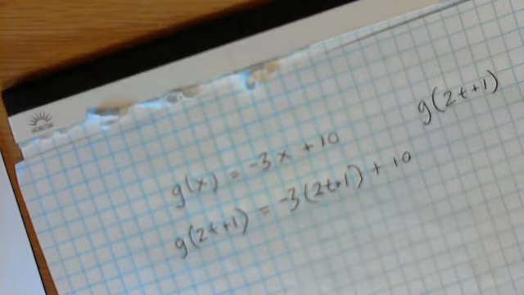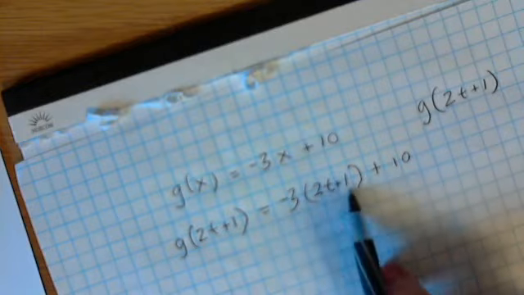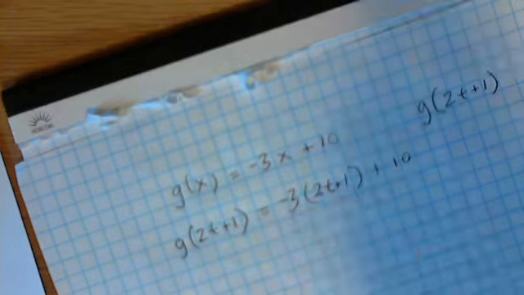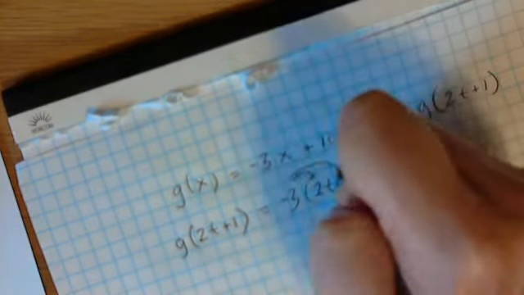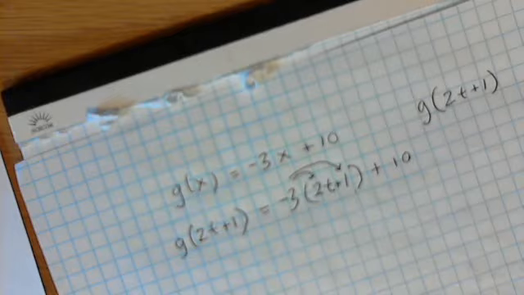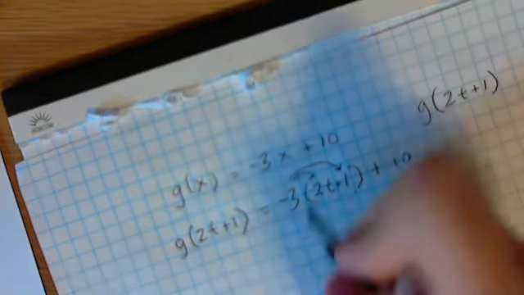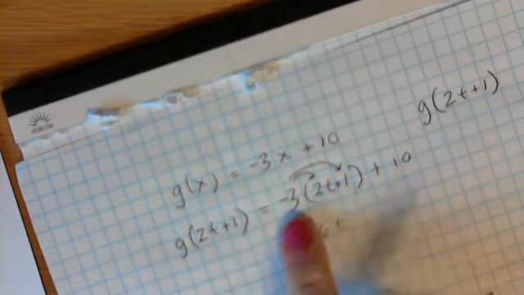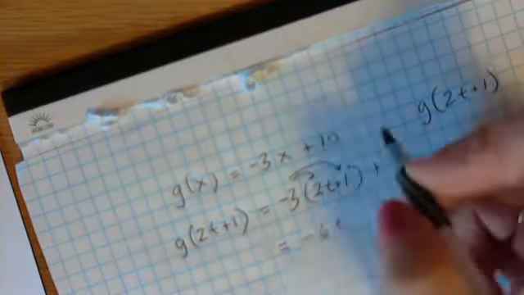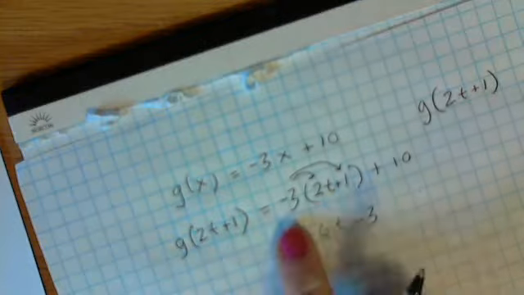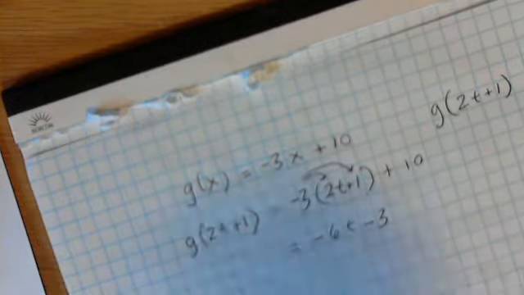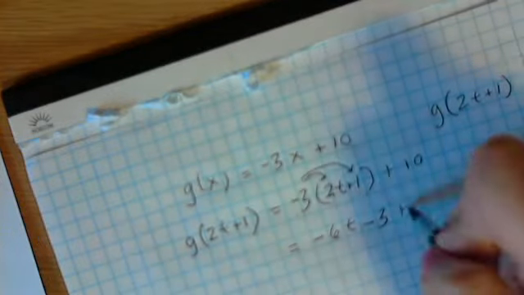So in order to do that, I look inside the parentheses. These are not like terms. I can't add them. So let's go to the multiplication next. That I can do with the distributive property. I can do negative 3 times 2t, which is equal to negative 6t, and negative 3 times the 1, which is minus 3. Negative 3 times 1 is negative 3. Add a negative 3 or subtract 3 will be the result. And then I still have my plus 10.